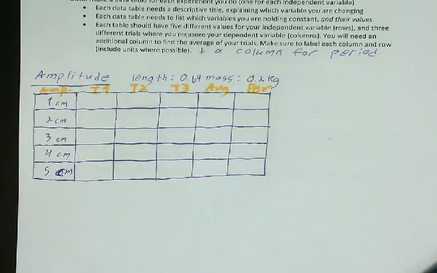And you're going to time how long it takes to go back and forth 10 times. Once you've done that, you'll write that down for T1. Then you'll move on to T2, do a second trial, pull it back 1 centimeter, measure how long it takes to go back and forth, so on and so forth. Then trial 3, and then you move on and pull it back 2 centimeters and do the same thing again. So that's going to be the amplitude chart.